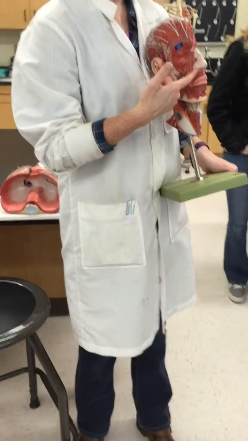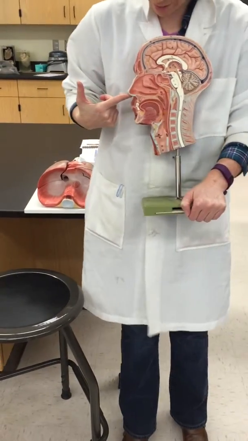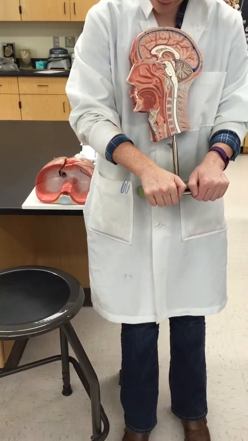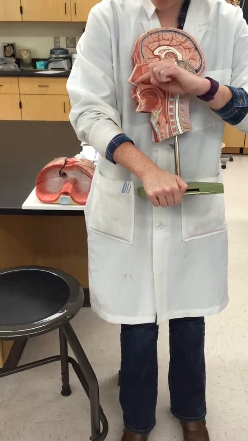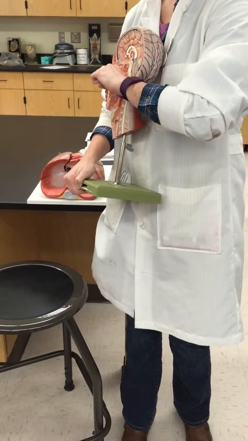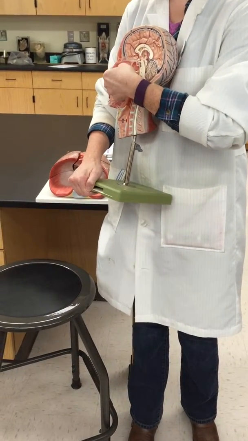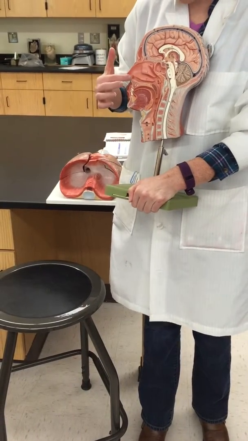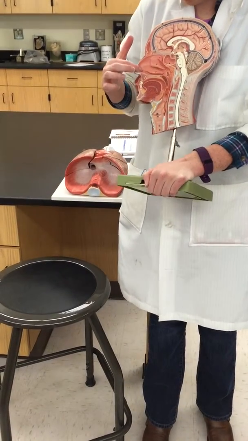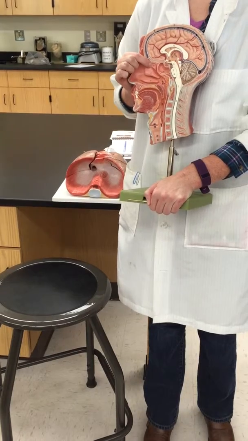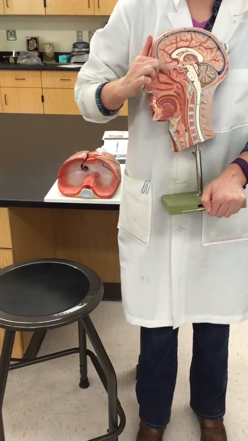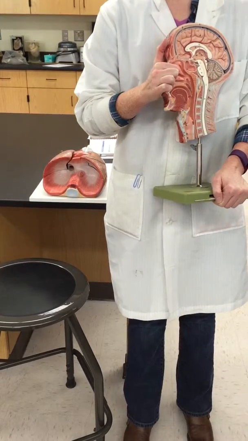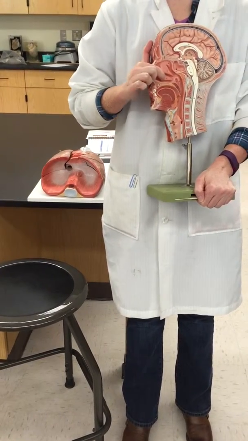On this model, this would be the external nares. And then we see a view of the internal nasal cavity. This anterior portion would be called the nasal vestibule. This is where we have the opening of the external nares into the nasal cavity. Then we can see the inferior, middle, and superior conchae. These flat shelves are the conchae: superior, middle, and inferior.